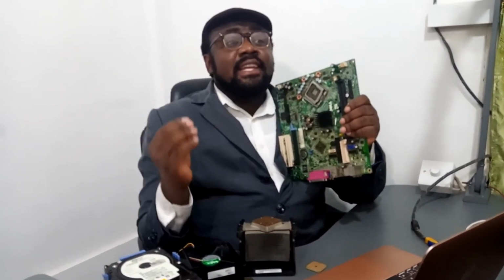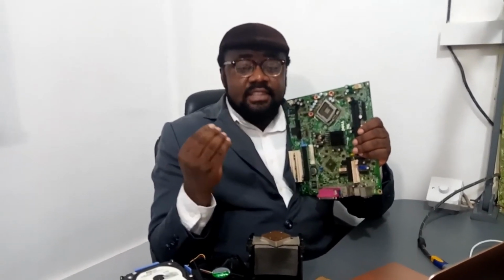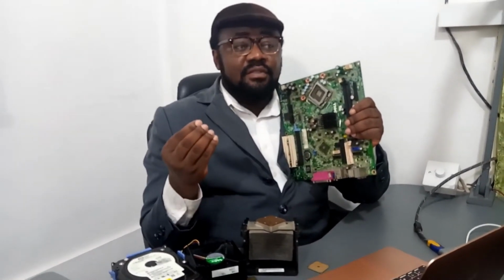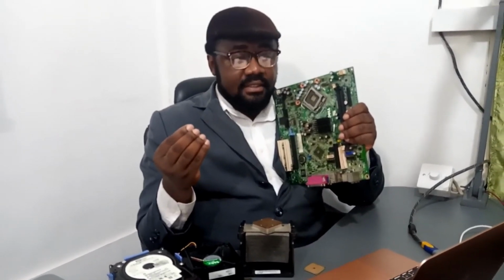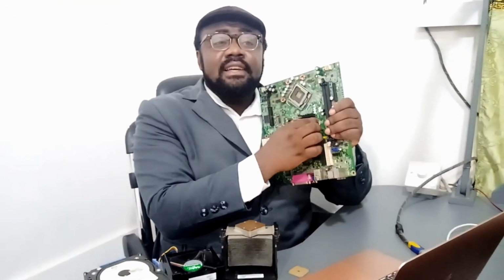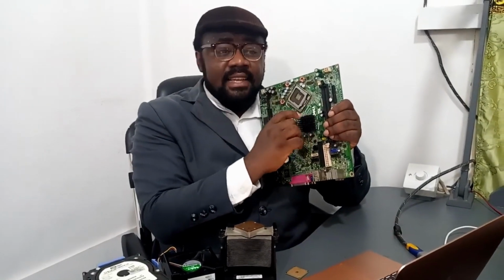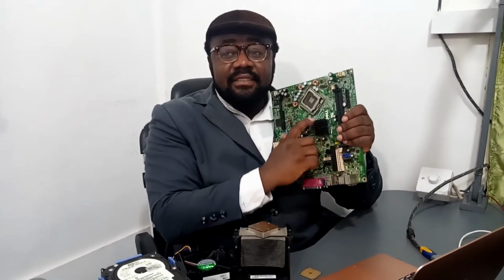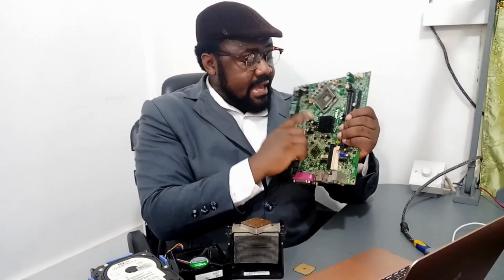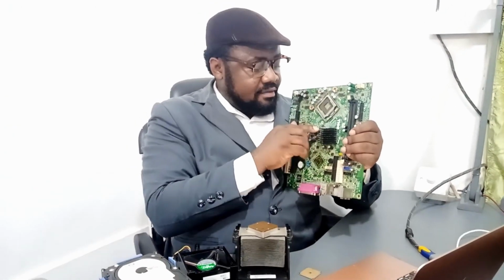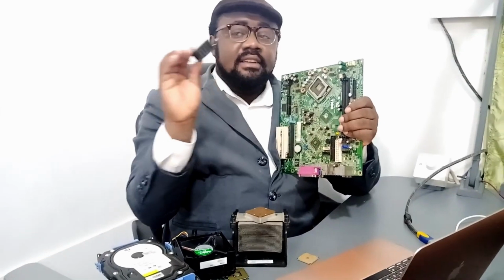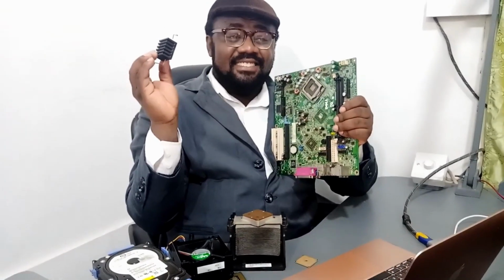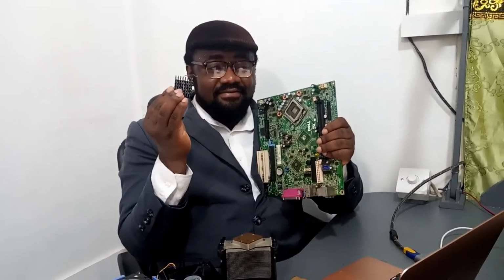In that same way, for any component that generates any amount of heat, there's usually a cooling system provided for it. So the north bridge here, because of the work it does, is given some small heat sink, a very small one. And this heat sink, let me try and remove it. Have you seen a very small heat sink? Like a baby heat sink.